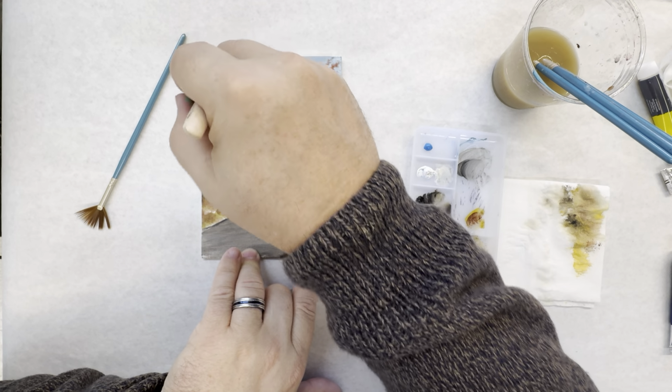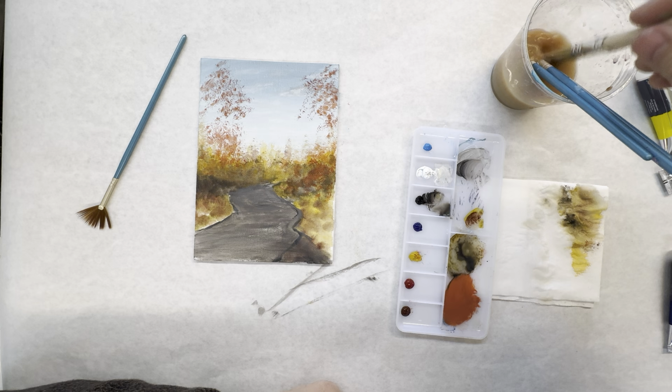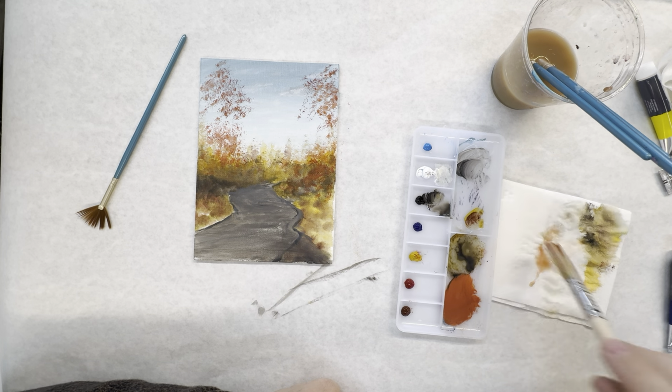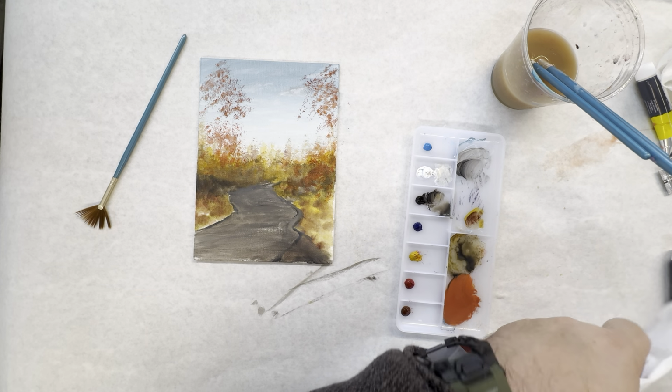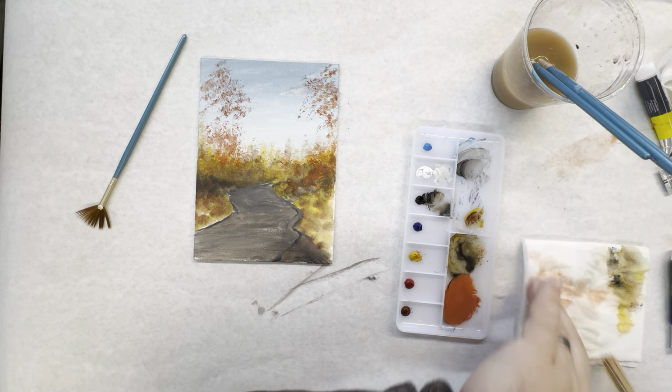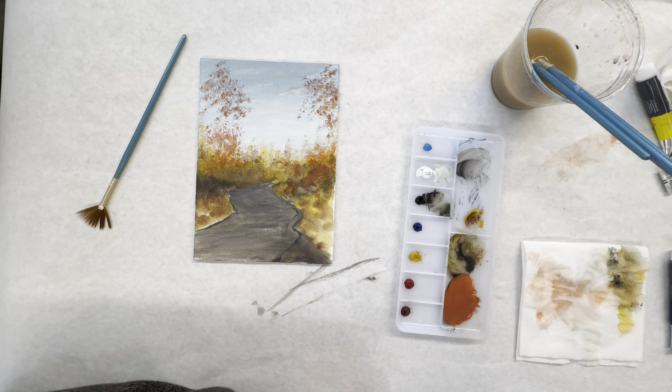Okay, I'm going to add some from here. I'm going to add some yellow ochre in there. Dry my brush off a little bit. A lot of water in that, and I do not want that to be very wet. I'm going to add some medium yellow as well. So there are some trees here in the background that we want to spot pretty well.